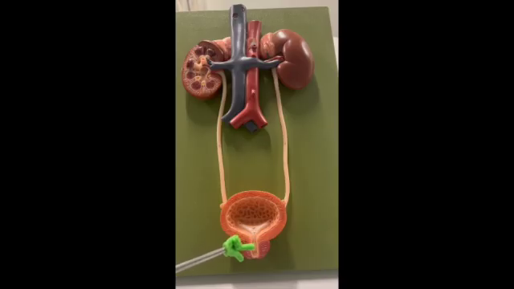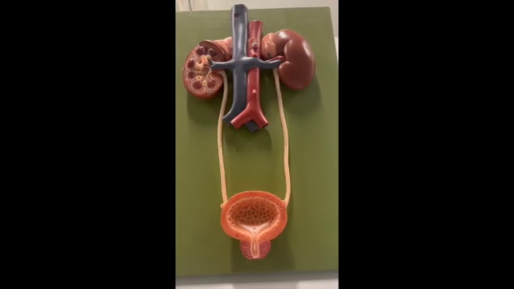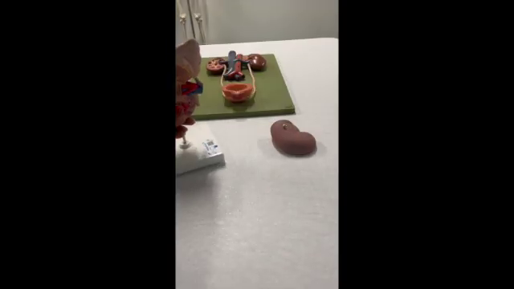In males it serves both the reproductive and the urinary function. This model shows all the organs of the urinary system together: the kidneys, ureters, urinary bladder and urethra. So you can see how urine flows through the system.